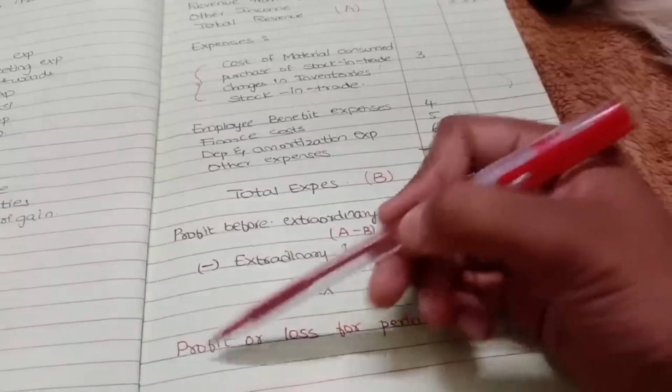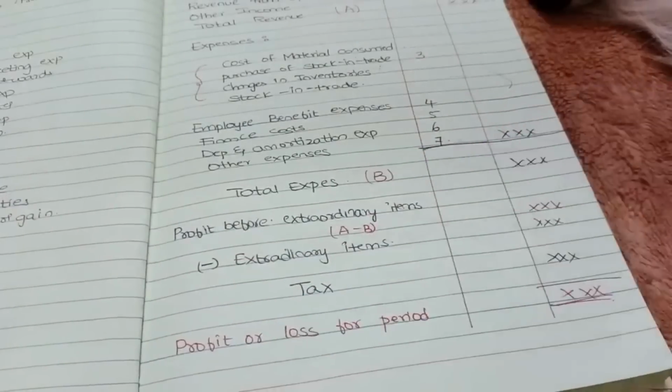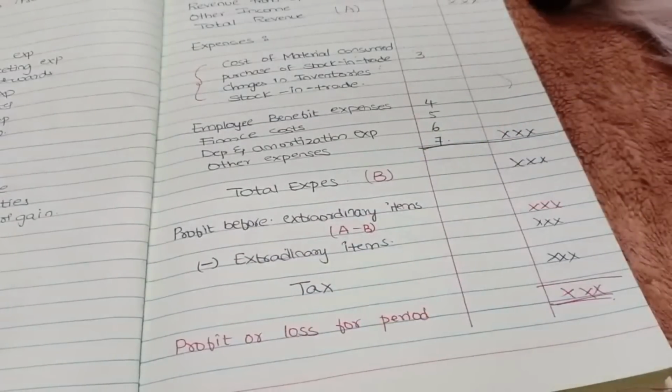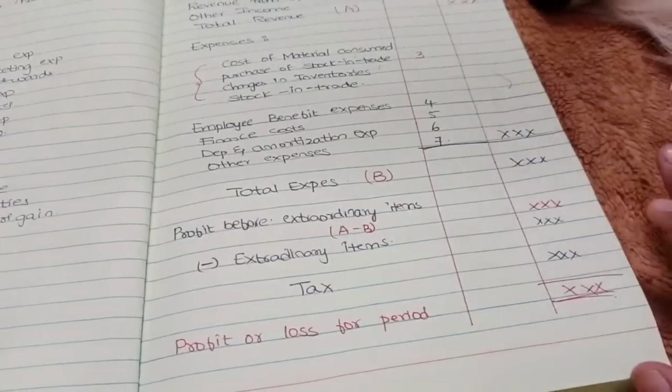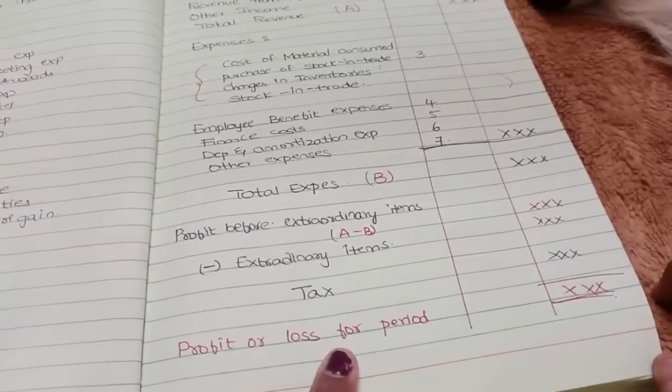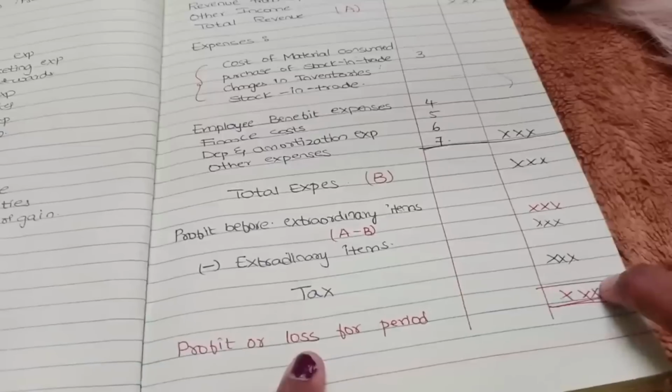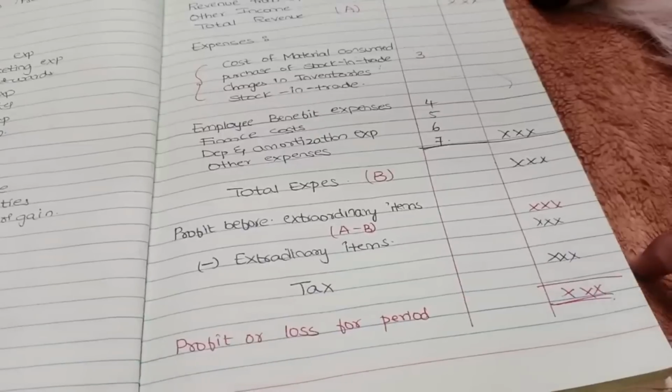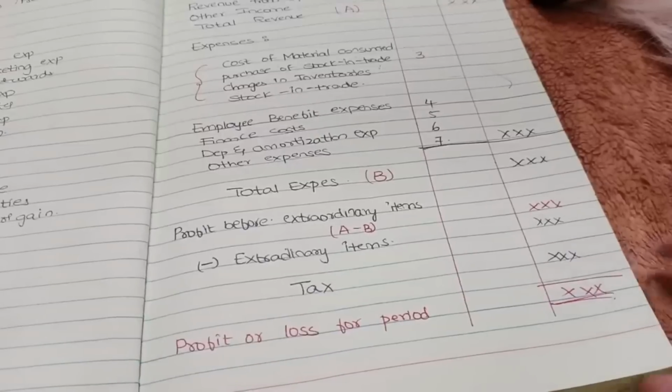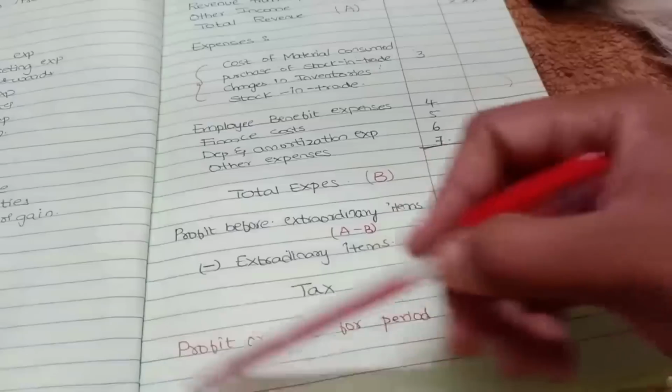This profit or loss we need to transfer to the balance sheet. If they are asking in the question only to prepare the profit and loss account, you should end the answer here. If they are asking to do both the profit and loss account and the balance sheet, you need to take this into the balance sheet.